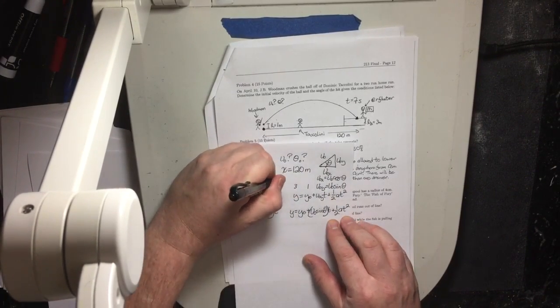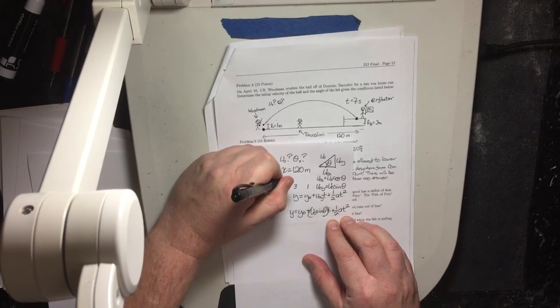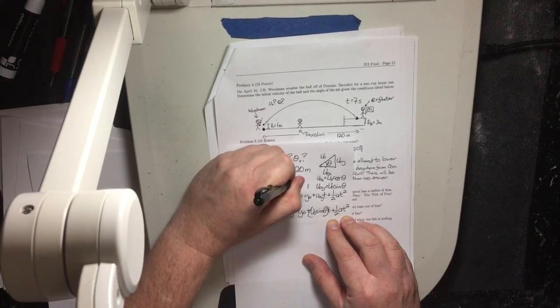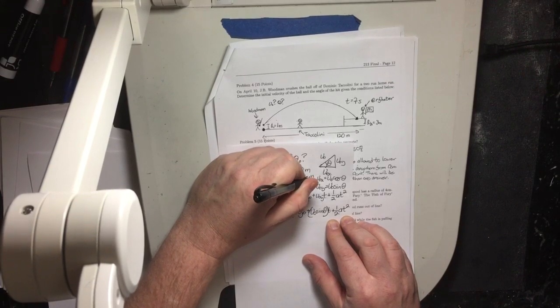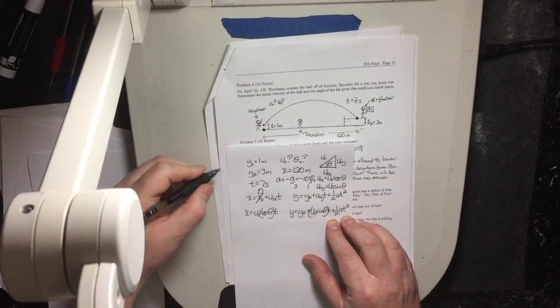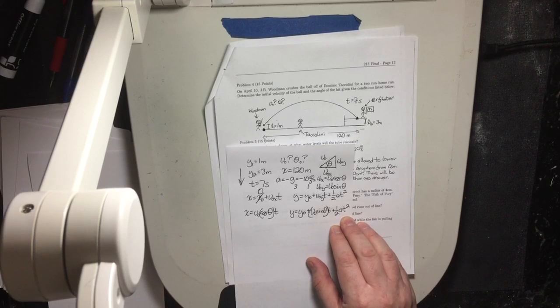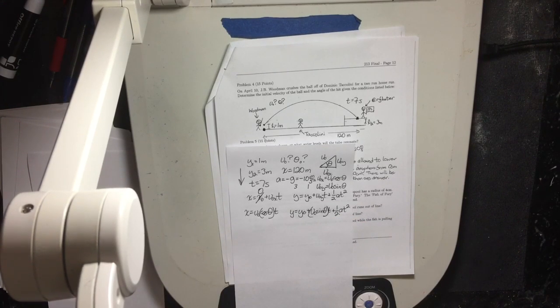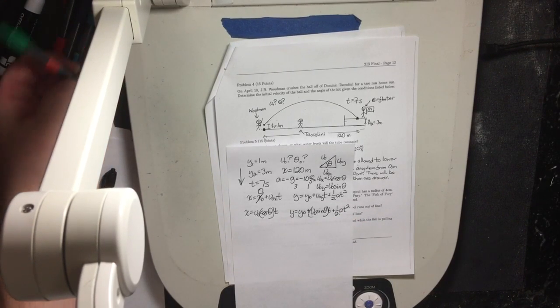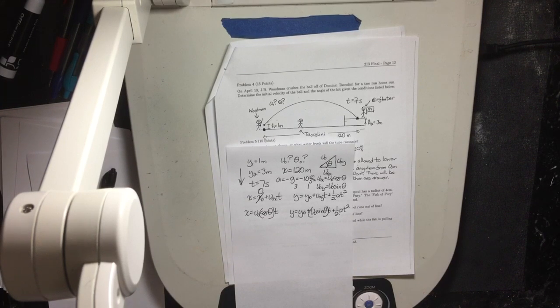In this case, the acceleration is negative g, so it's negative 10 meters per second squared, because gravity is pulling downward. Now let's identify what we know and don't know. What we do know, line goes under. What we don't know, line goes over.